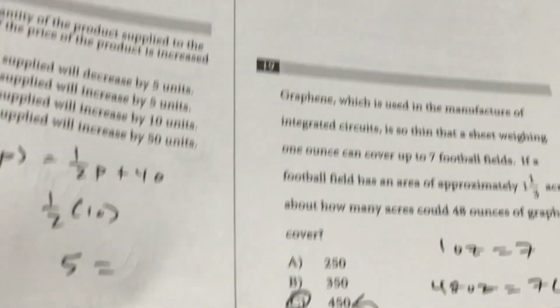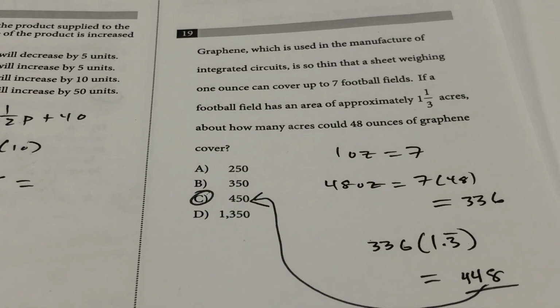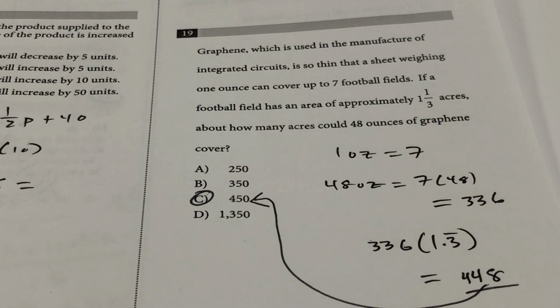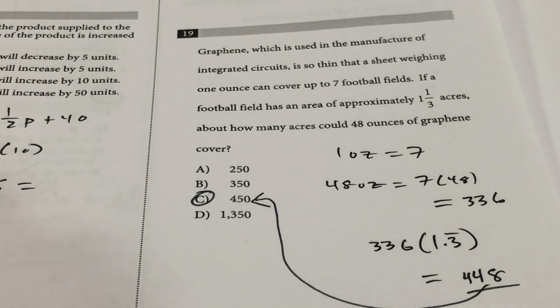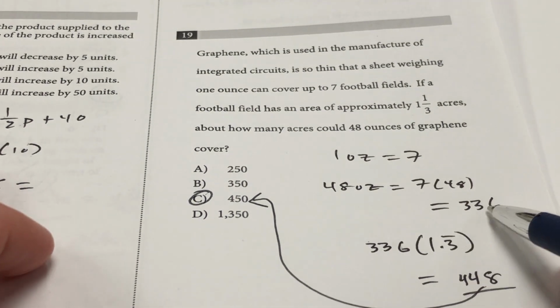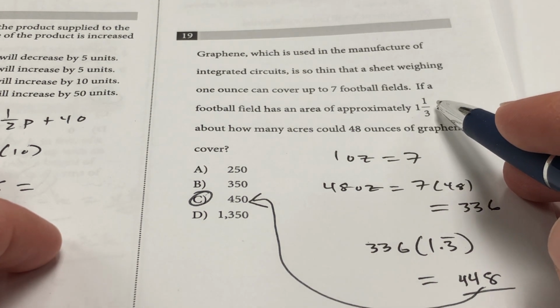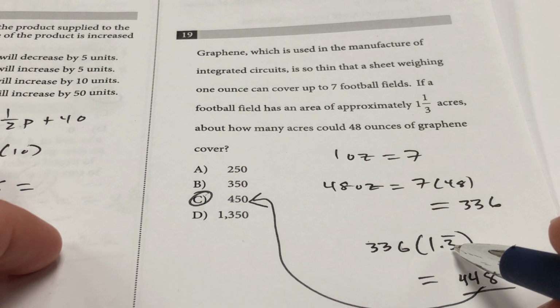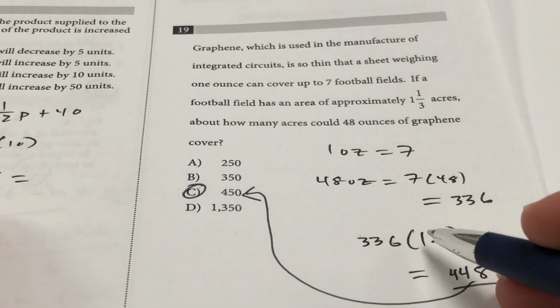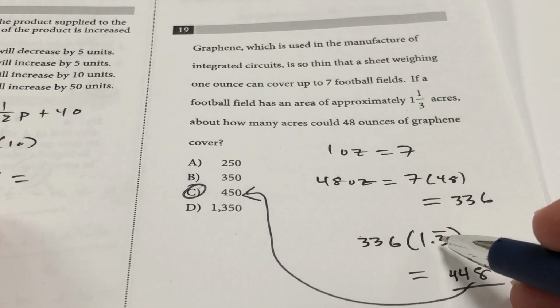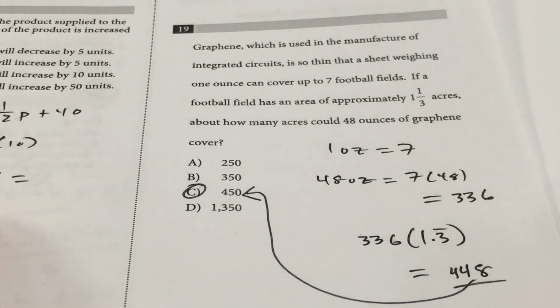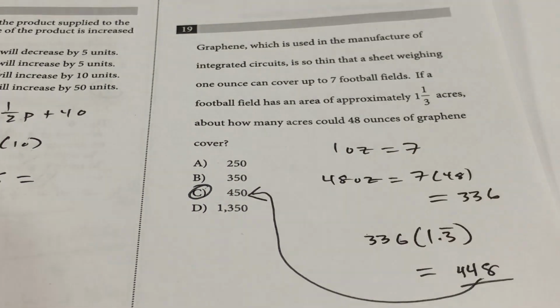Those are two relatively easy questions there. Graphene, I believe, which is used in the manufacture of integrated circuits, is so thin that 1 ounce can cover 7 football fields. Wow. That means 48 ounces, that's what they're getting at here, 3 pounds, can cover 336 football fields. If a football field is 1 1/3 acres, 1.3 repeating, just type in 1.3333333 times 336. You get 448, which is roughly 450.